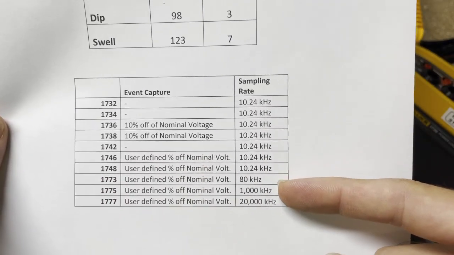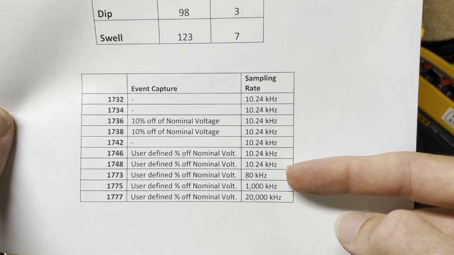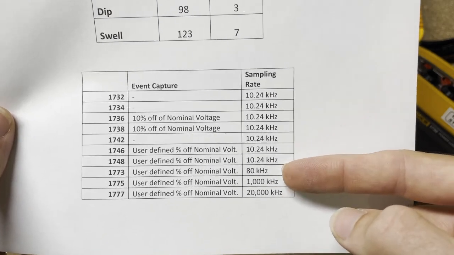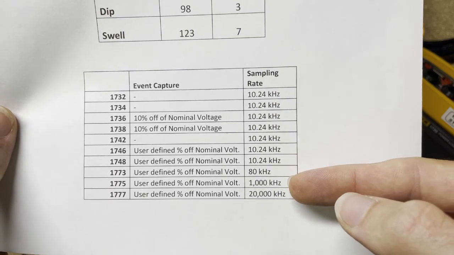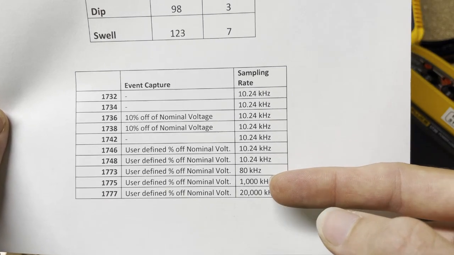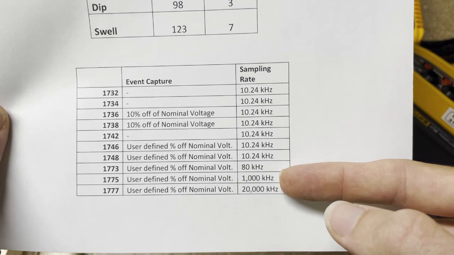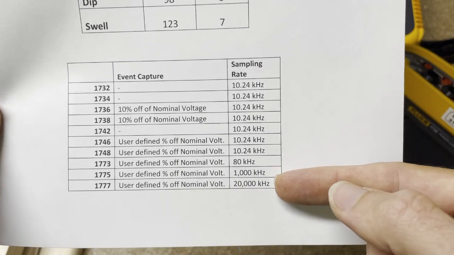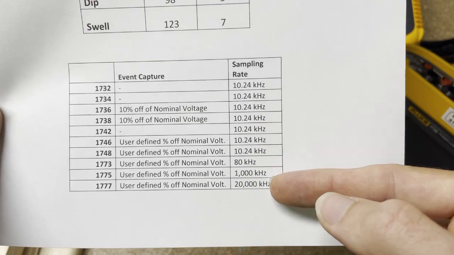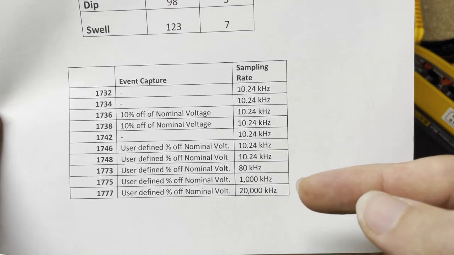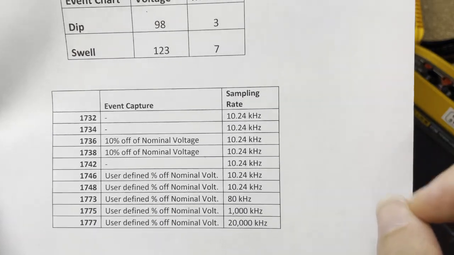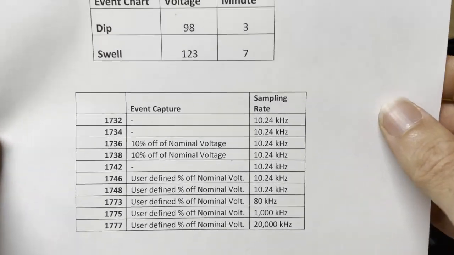You can see the 1773 logs all of its trending data at 80 kilohertz. And then for those really fast-acting events, the 1775 does it at 1 megahertz and then 20 megahertz. So you're going from 10 to 20,000. The 1777 can catch extremely fast events. Okay, so hopefully that is helpful.